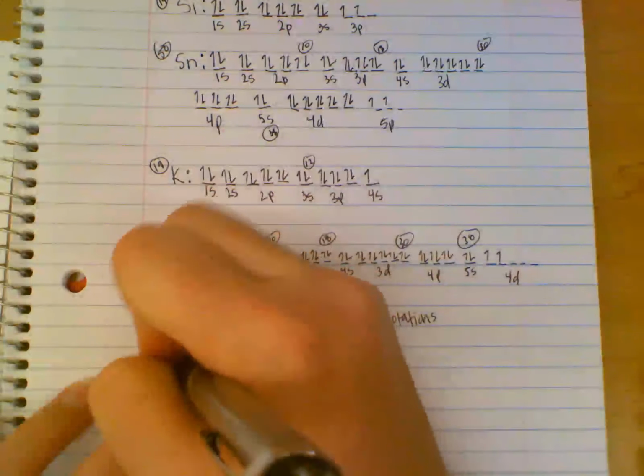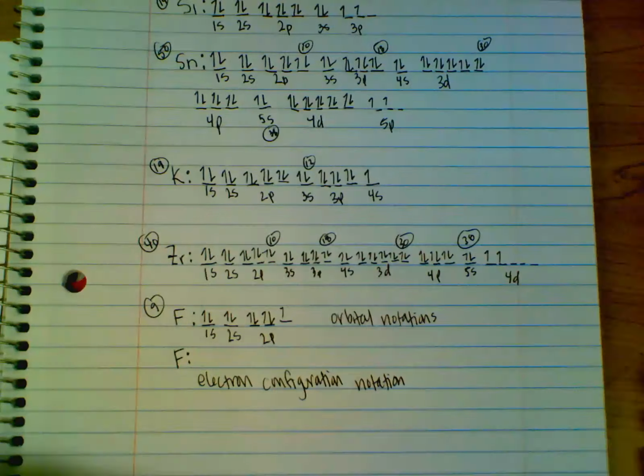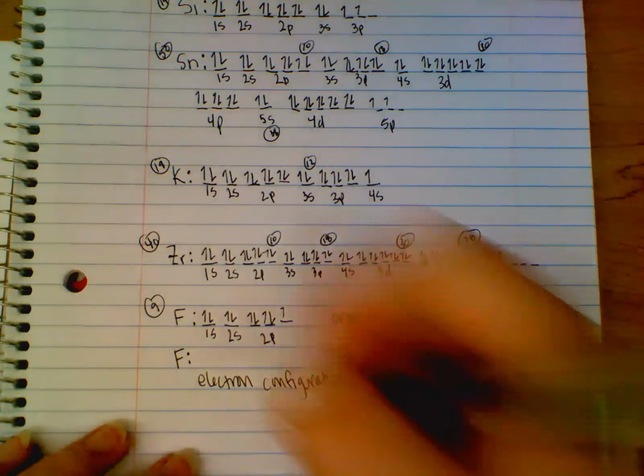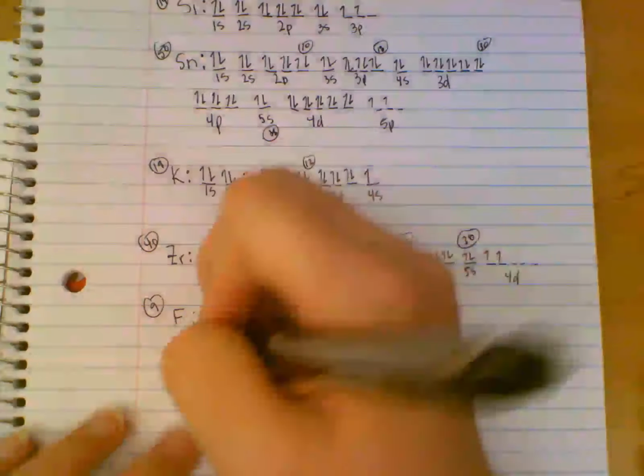So if I was doing electron configuration notation for fluorine, I'm still going to write the F and a colon, and then I'm going to write 1s has 2 electrons, so I write 1s with a superscript 2. Then that's 2 of my electrons, so I'm going to go now to 2s superscript 2 that it can hold. And then in 2p, 2p can hold up to 6, but we only put 5 in there, so it's going to be 2p5.